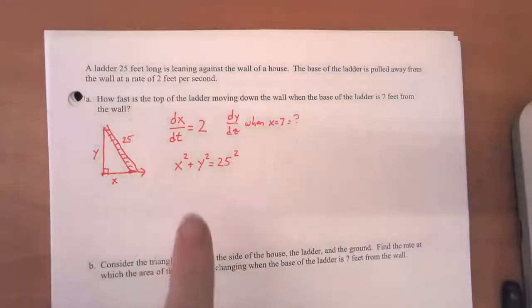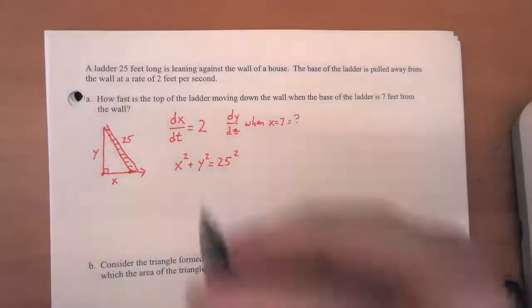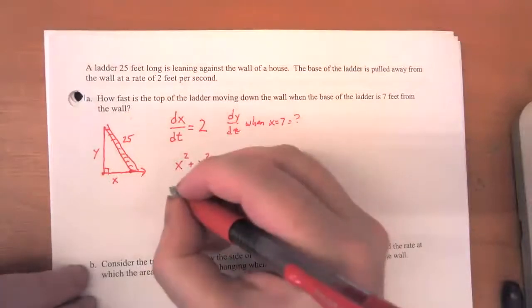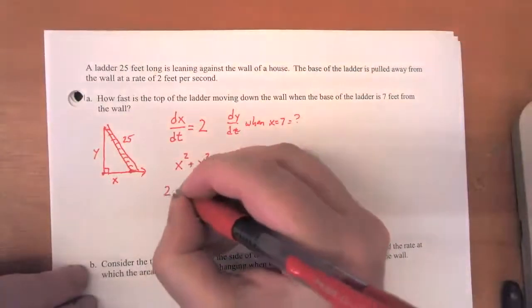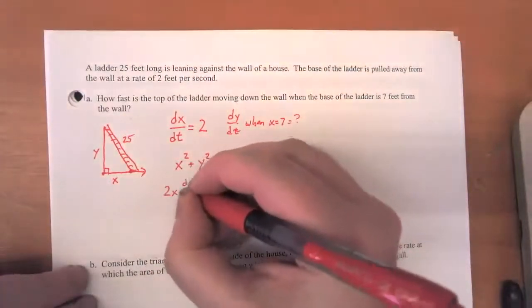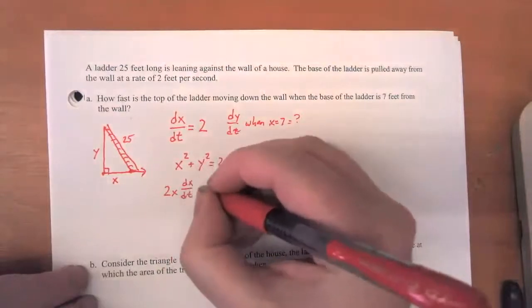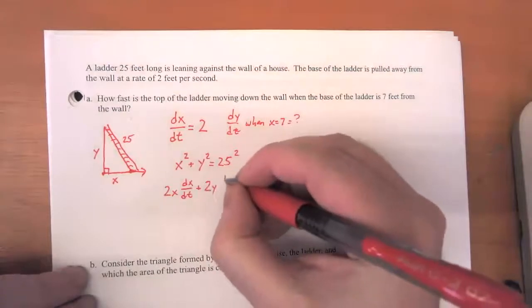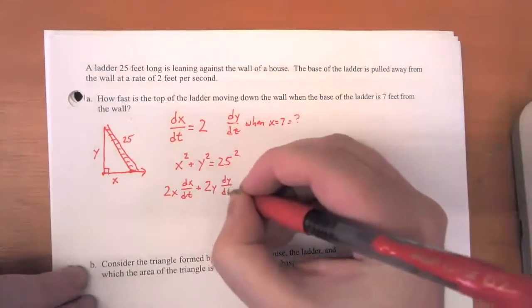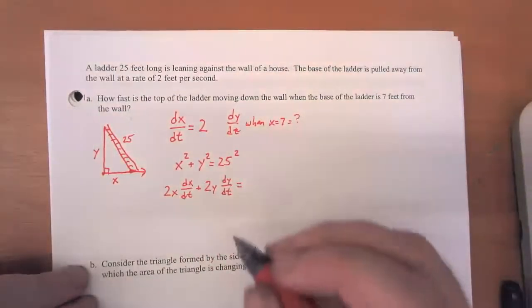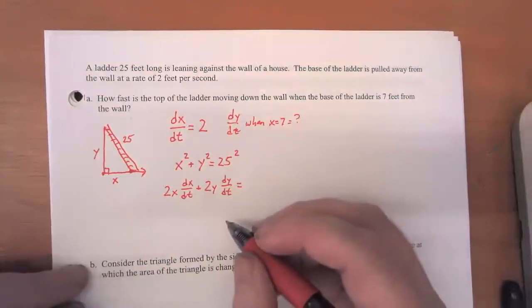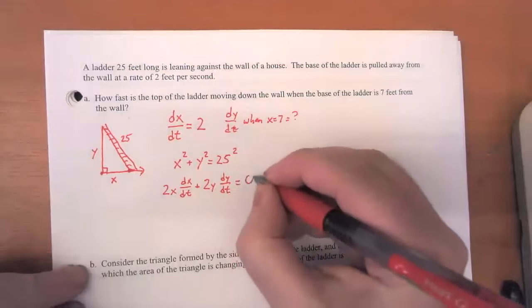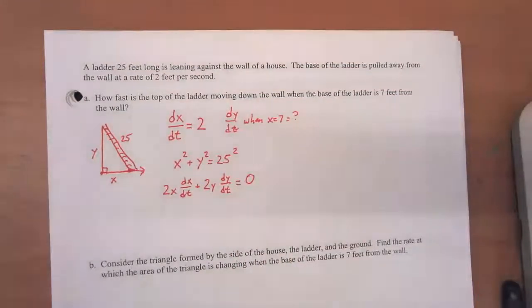And so what we can do is we can differentiate both sides of this with respect to time. So the derivative of x squared with respect to t is 2x times dx/dt. The derivative of y squared with respect to time is 2y dy/dt. And the derivative of 25 squared with respect to t is what? Well, this is just a constant. So the derivative of a constant is equal to 0.